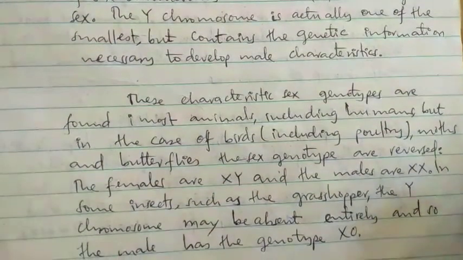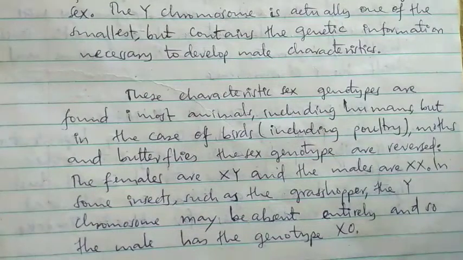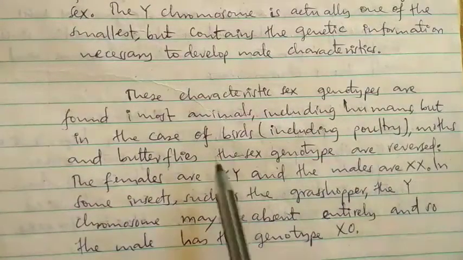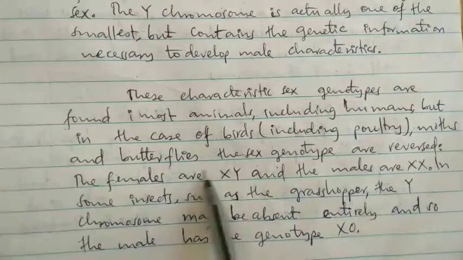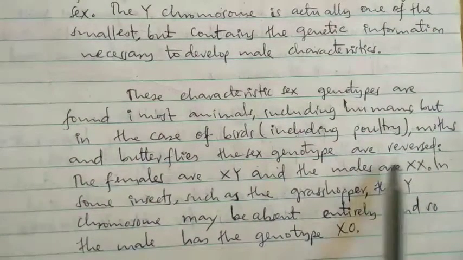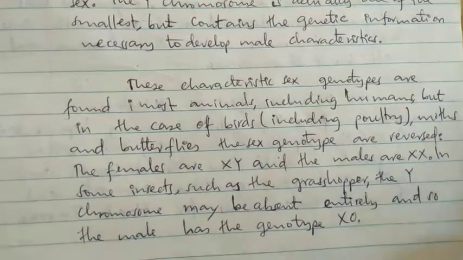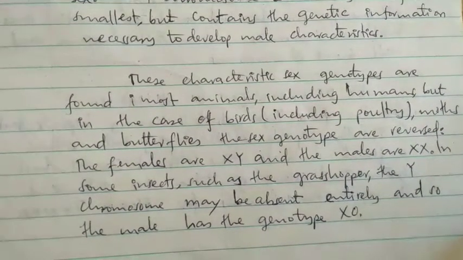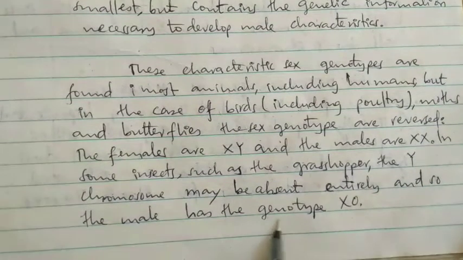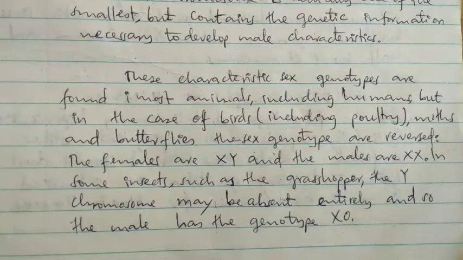These sex genotypes are found in most animals, including humans, but in the case of birds, including poultry, moths and butterfly, the sex genotype are reversed. Unaona, female wanakuwa XY and male they are XX. And in some insects such as grasshopper, the Y chromosome may be absent entirely, and so the male has the genotype X0. Unaona, kwa hii genotype inatofautiana animal na animal.